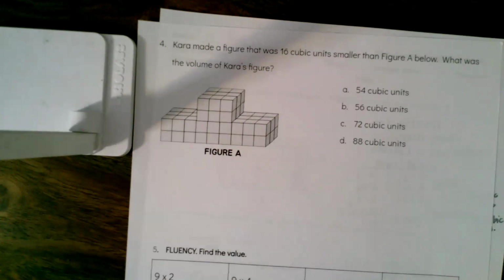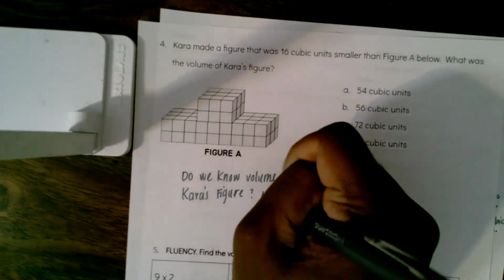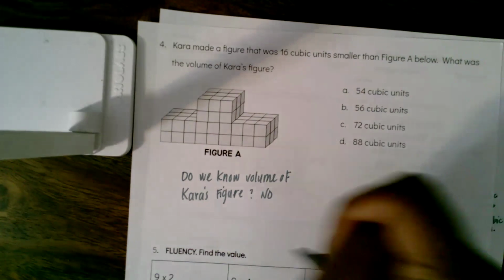Kara made a figure that was 16 cubic units smaller than figure A below. So we have to ask ourselves, do we know the volume of Kara's figure? No.